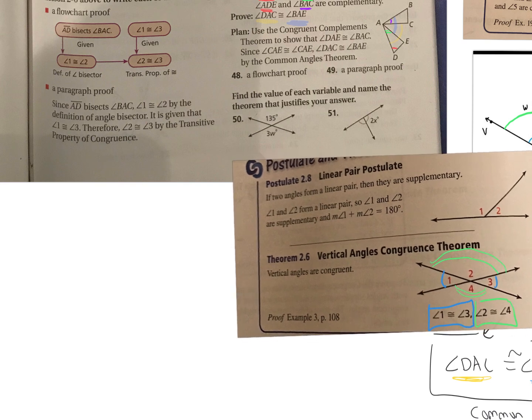So for problem number 50, because these are vertical angles, we know that they're equal to each other. So we have 135 can therefore equal 3W, right? So we could divide both sides by 3, and that would give us 45. All right, so W equals 45 there, unless I made a mistake. I don't think so. 3 times 4 is 12. Right. 3 times 5. Yeah. Okay, so that is due to the vertical angles congruence theorem.